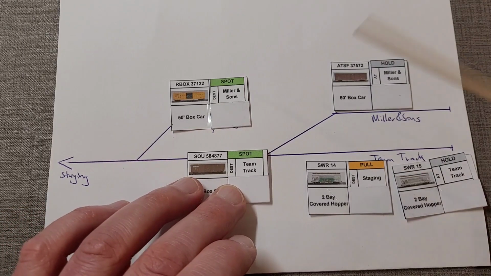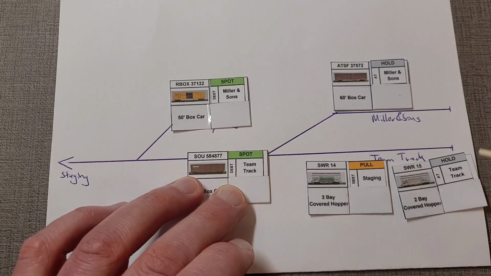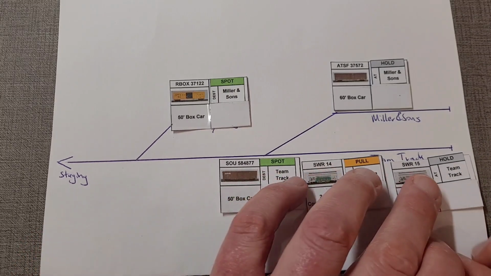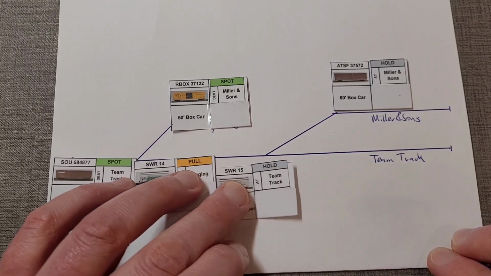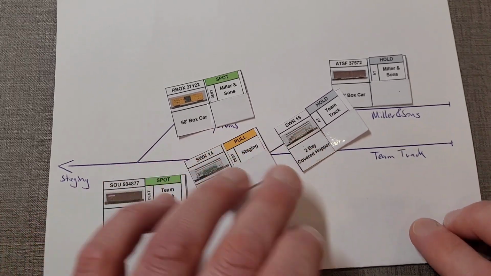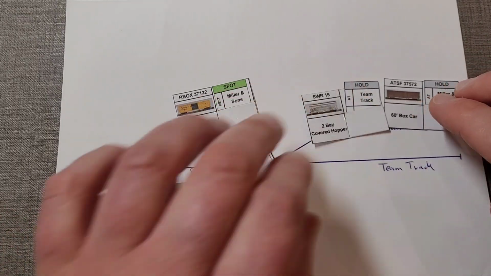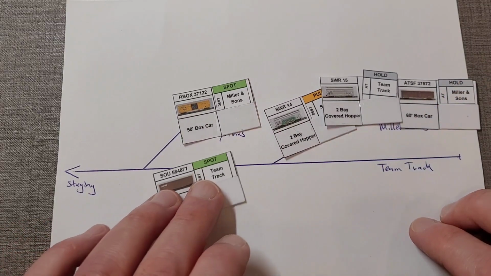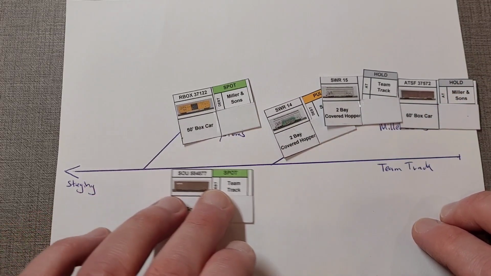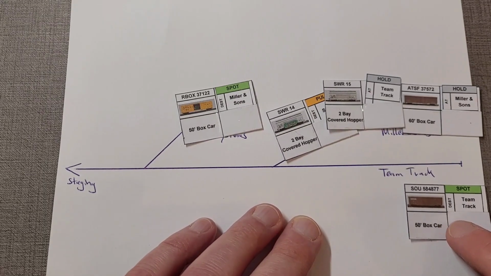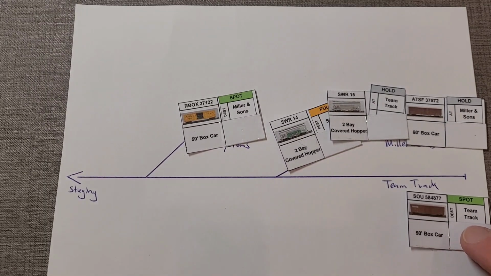Then we want to have this car at the very back of the team track. So we pull both the covered hoppers and bring these to Miller & Sons, because I know 3 cars there are not an issue. Then we can spot the 50-foot boxcar at the very back of the team track.